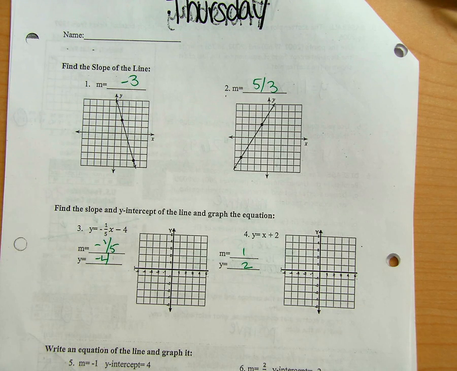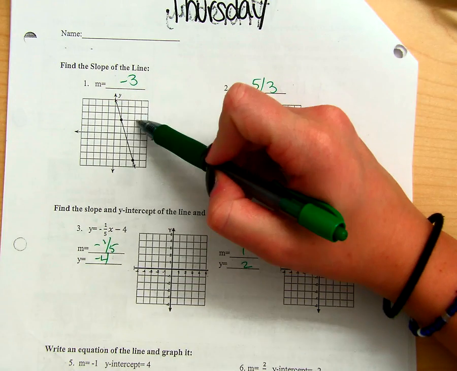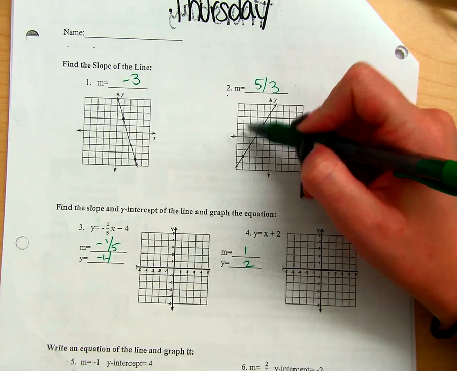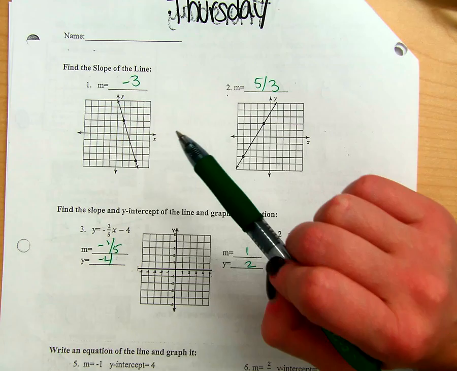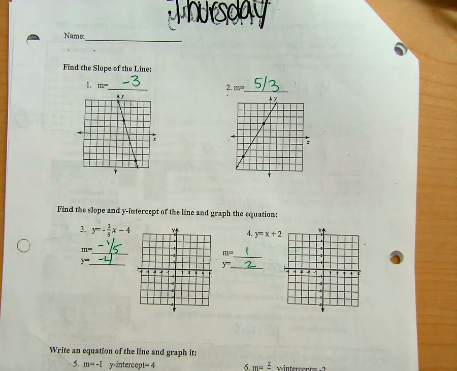The answers to number 1 and 2 are displayed for you. Remember, it is rise over run. Rise over run. It doesn't matter which point you get to, but please make sure you're doing the change in y over the change in x.